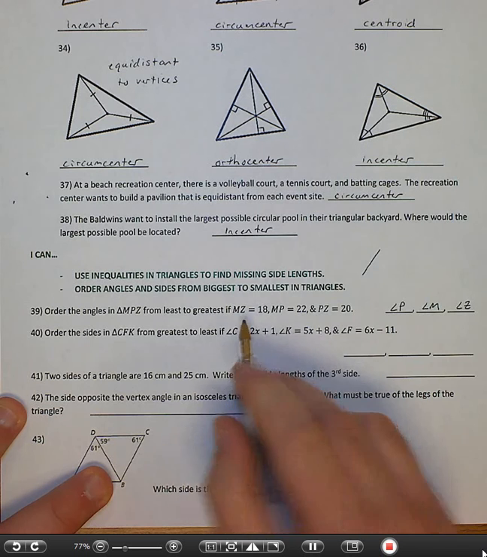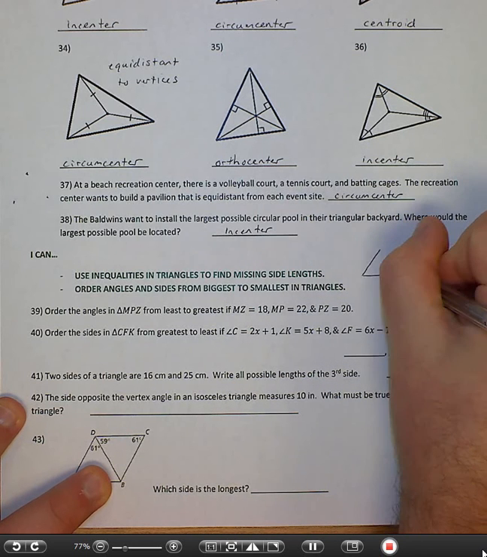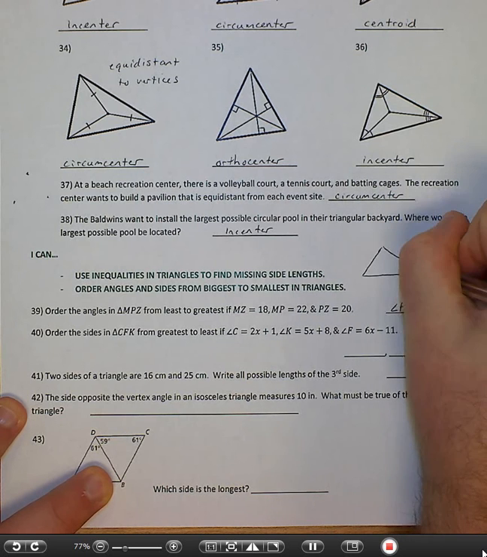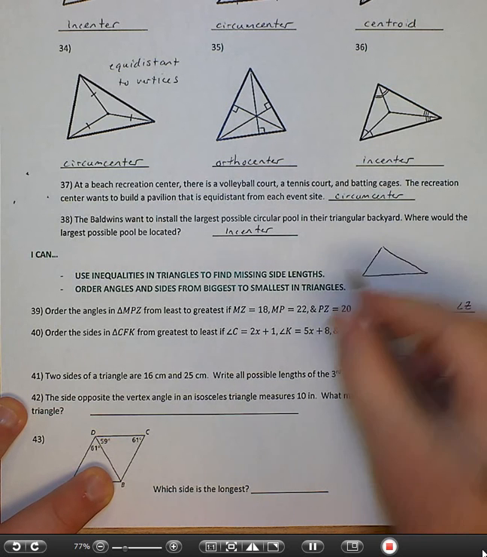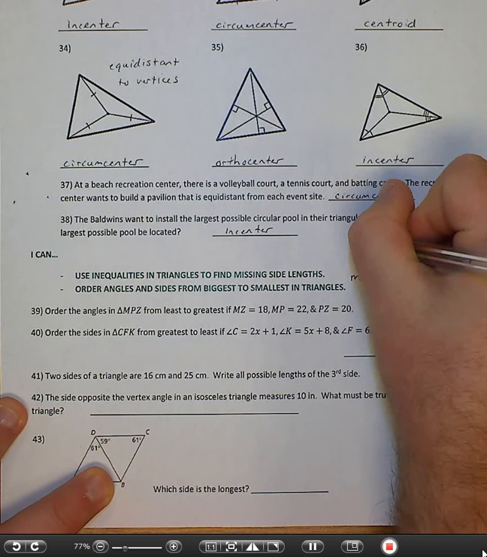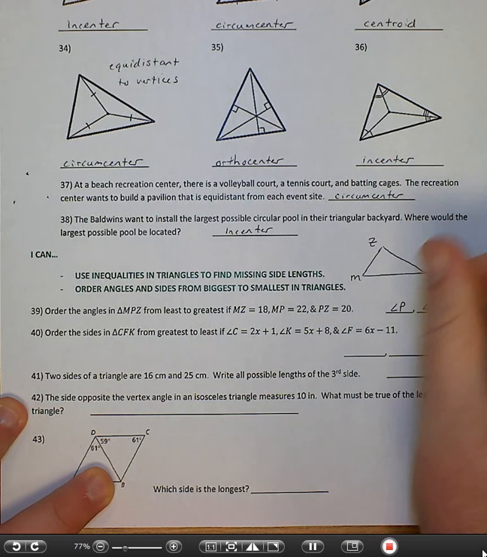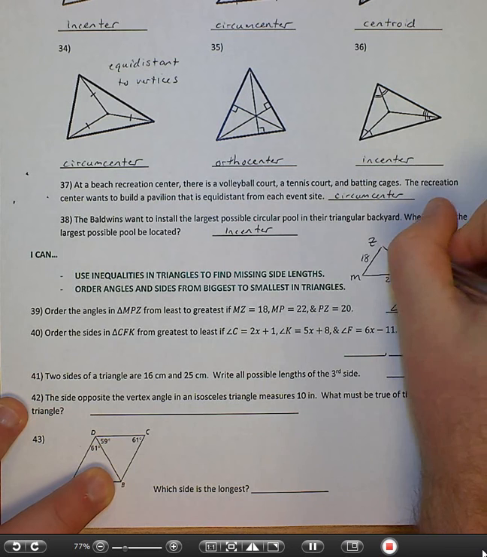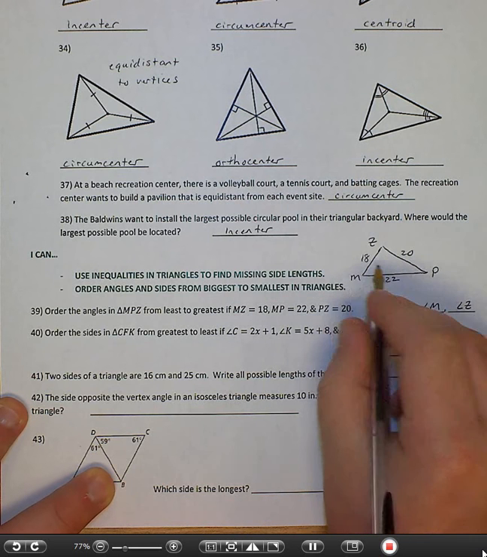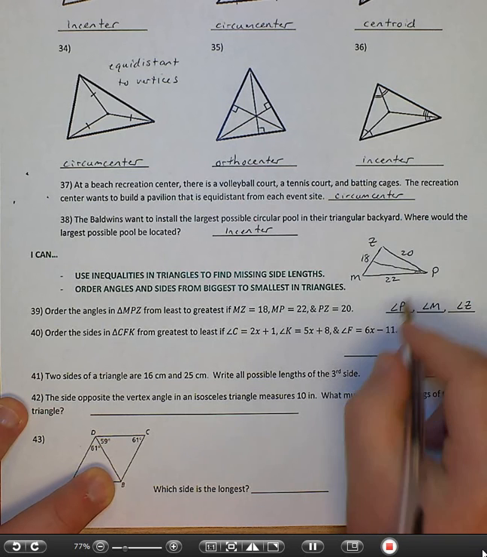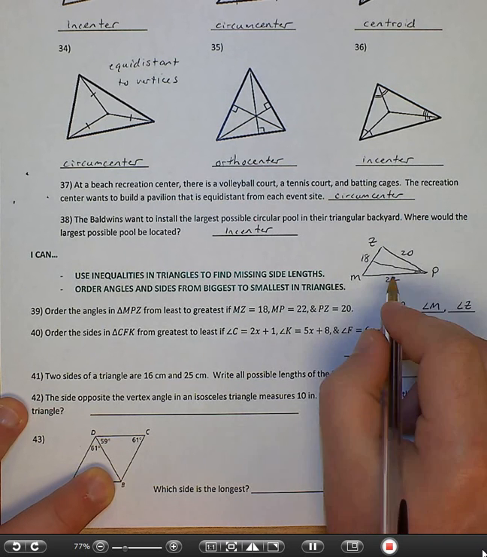Now, I'll show you that if I draw that, MZ, I'll try to make it very clear which ones. It's not very clear, but MZ is definitely the short one. And then P here. So MZ is 18, MP is 22, and PZ is 20. Well, the smallest side is across from the smallest angle, so P is the smallest. 20 is across from M, 22 is across from Z.